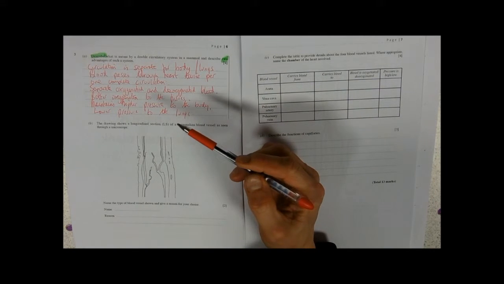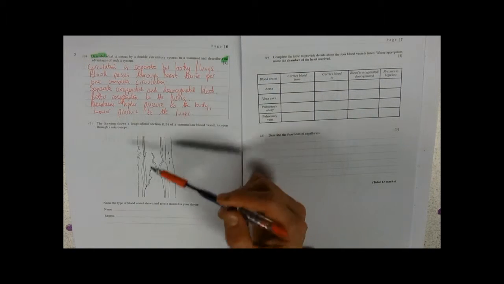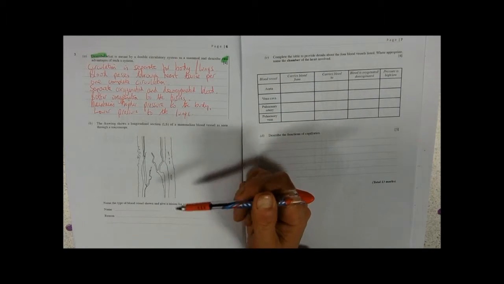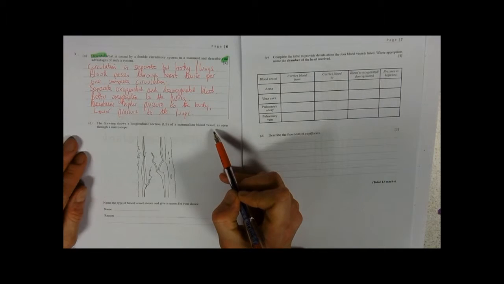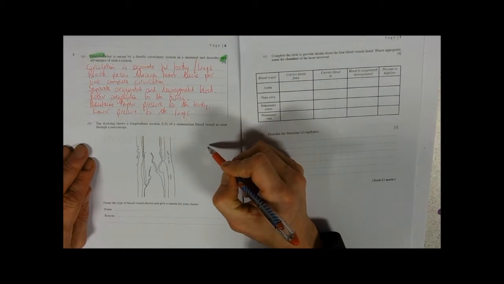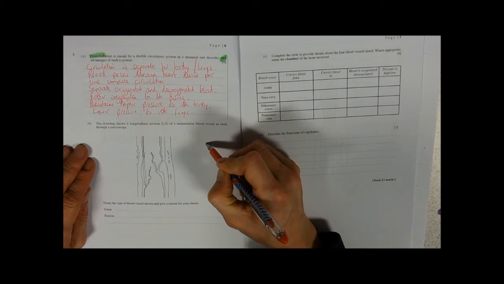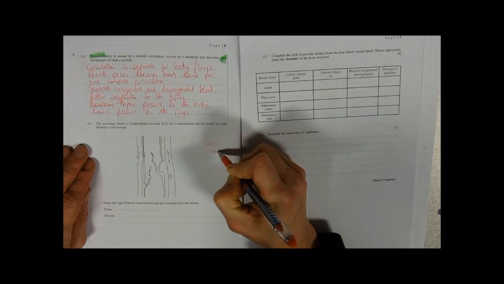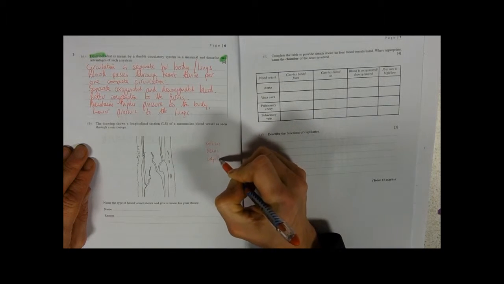The diagram shows a longitudinal section. That means a lengthways cut of a mammalian blood vessel, like you're a mammal, as seen through a microscope. Name the type of blood vessel shown and give a reason. Well, what types of blood vessels have we got? We've got arteries, veins and capillaries.